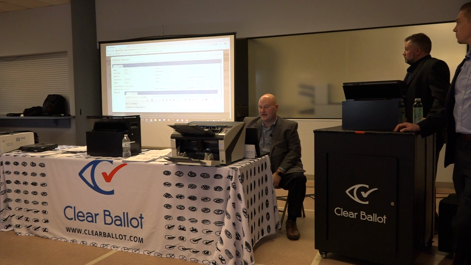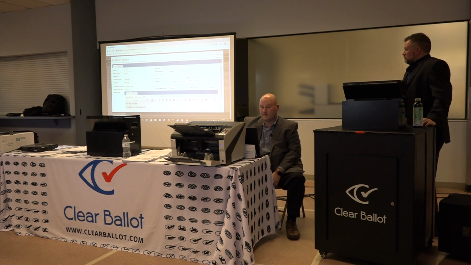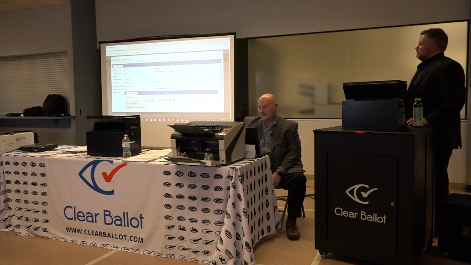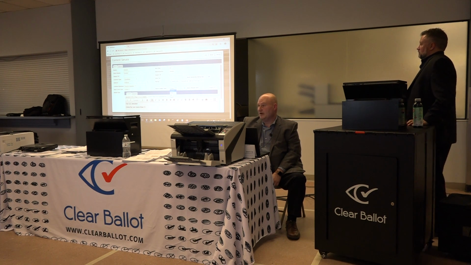Speaking of settings like that, and this is a big deal, you'll see the word inherit in different places. In this particular case, it has to do with warning about overvotes and undervotes. Maybe you can't imagine somebody coming and voting in an election and not voting for president. So maybe you want to, in one race, say, I want my machine to warn a voter if they didn't vote for president. You could actually do that.